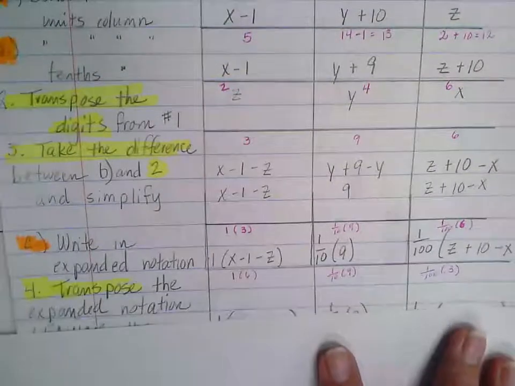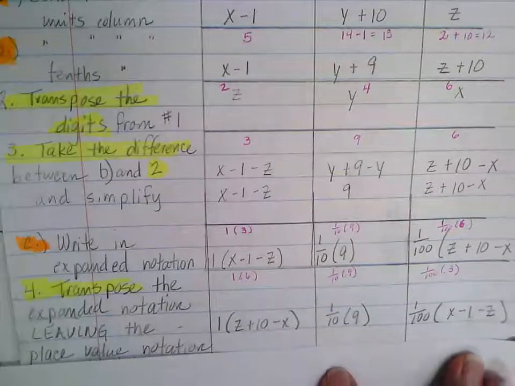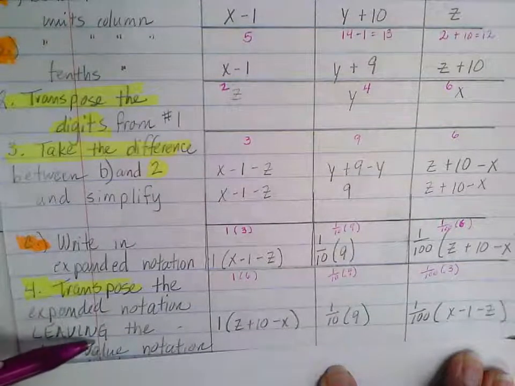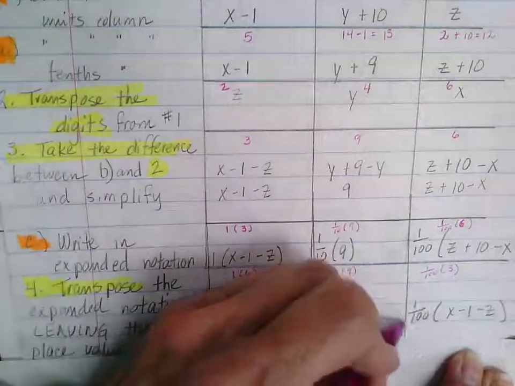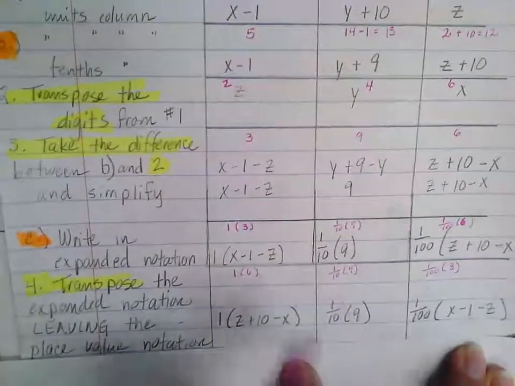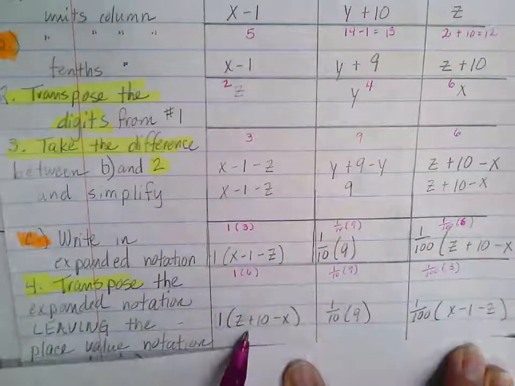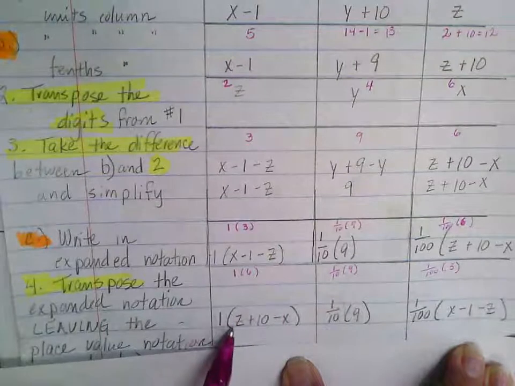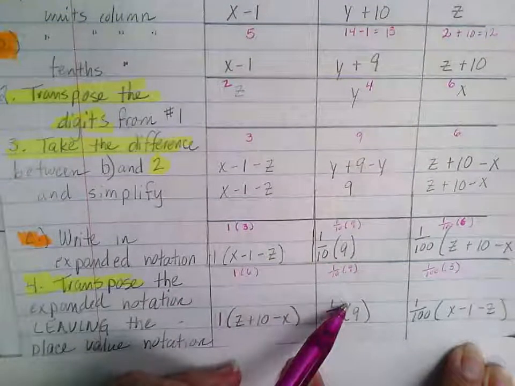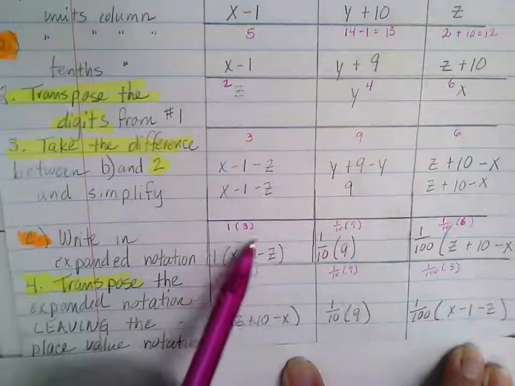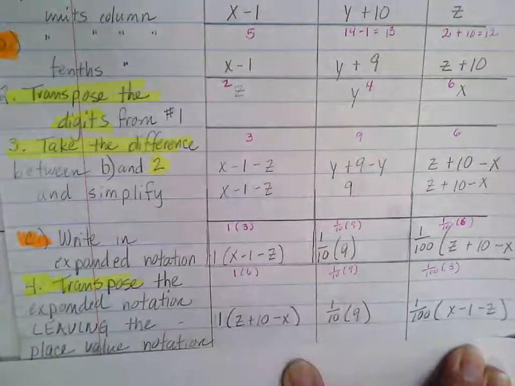My next step asks me to transpose the expanded notation, but on this one I'm going to leave the place value notation. So I'm going to leave the 1 and the 1/10 and the 100th, and I'm going to take the Z plus 10 minus X and bring it down here inside the parentheses and leave 1 outside of it. Of course, my 9 just stays. And then I'm going to take the X minus 1 minus Z and put it with my times 100th.